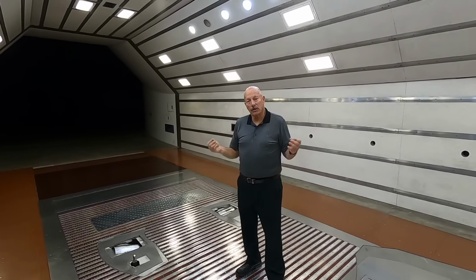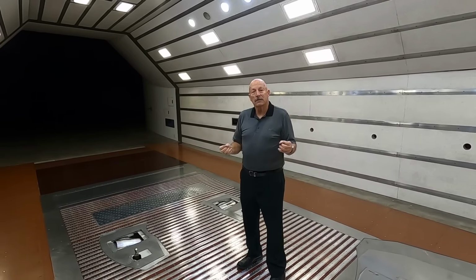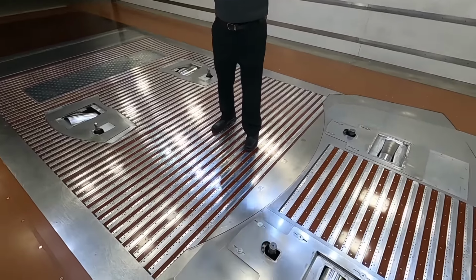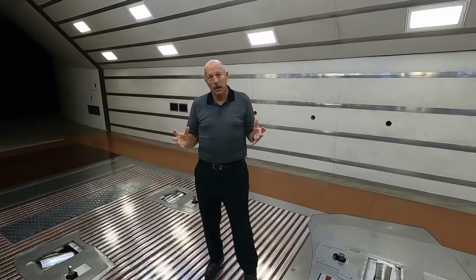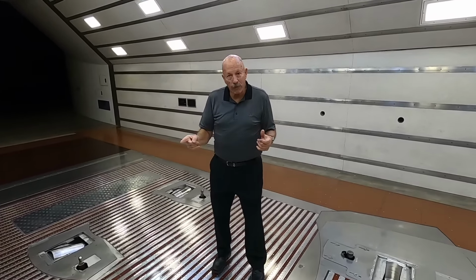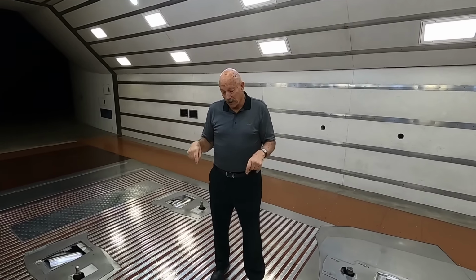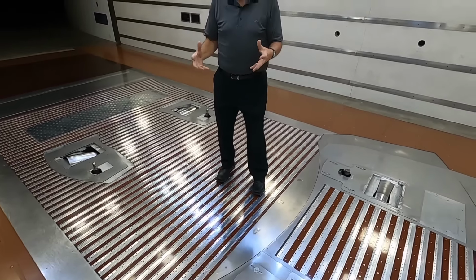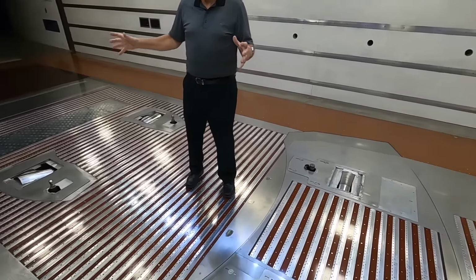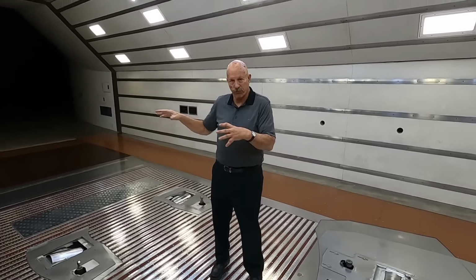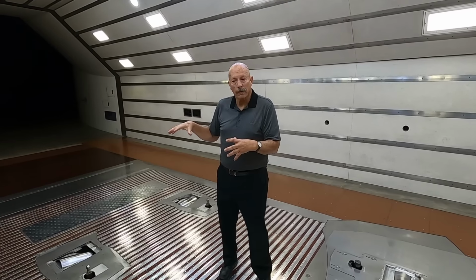So we have what's called a 6-axis wind tunnel balance. So that means that at the same time, we're measuring drag, side force, lift, yaw moment, roll moment, and pitch moment. So this balance is delivering 6 different numbers that are telling you about how the air is trying to move or put forces on your car.